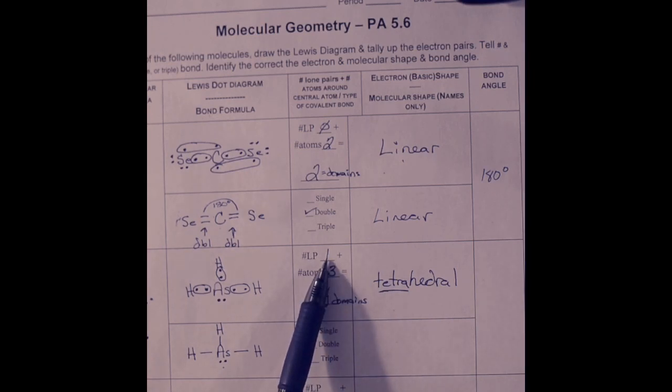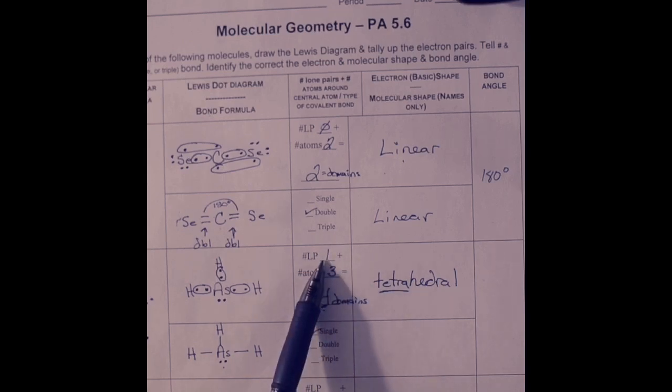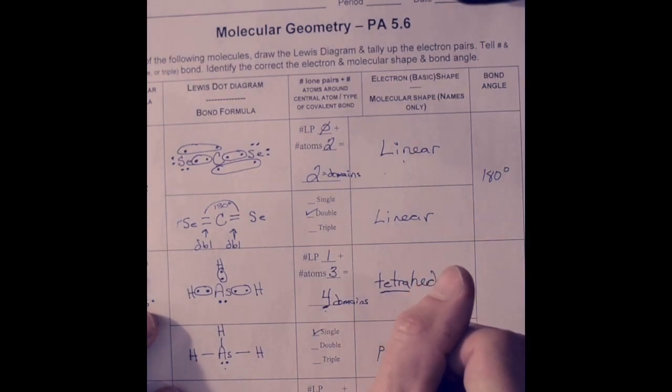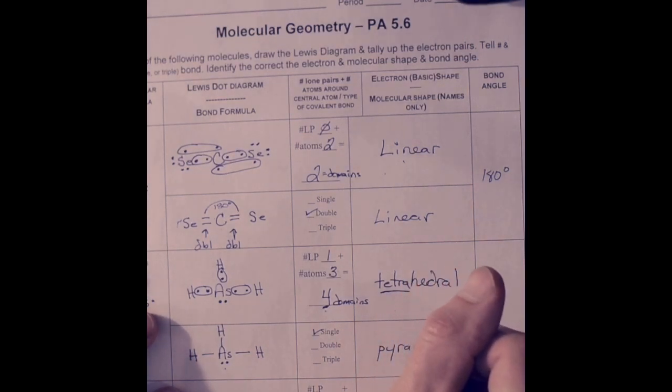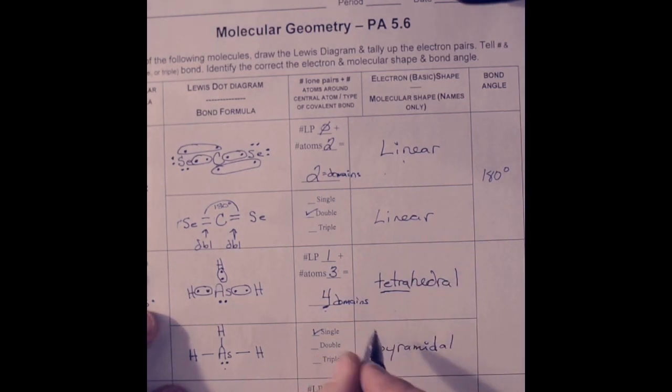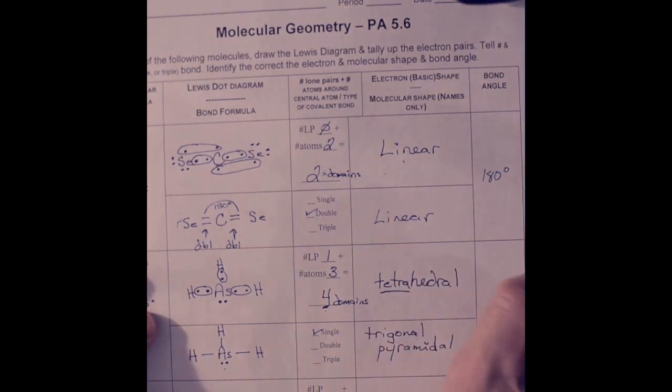A tetrahedron without one of its atoms, because it only has 3 atoms. One of them's a lone pair. And so that's going to be 3 atoms, 1 lone pair, and you see that is called pyramid or pyramidal. And it's actually called trigonal pyramid. Okay. And then what are the bond angles for tetra? Yeah, they're 109.5.